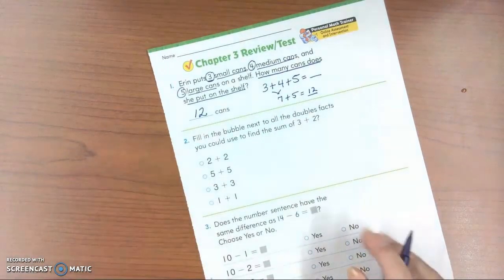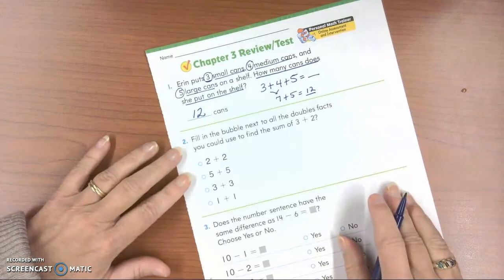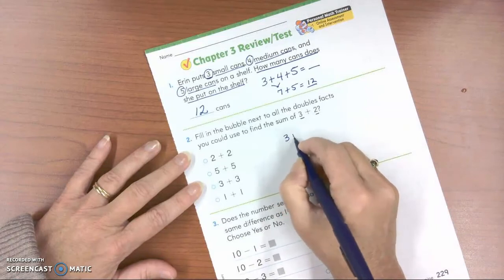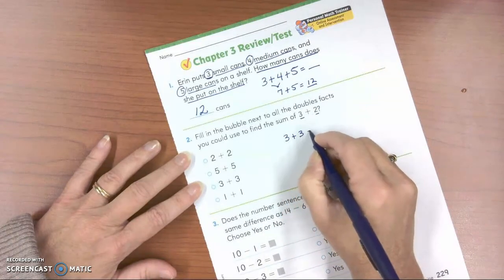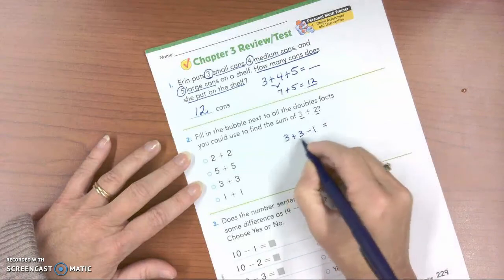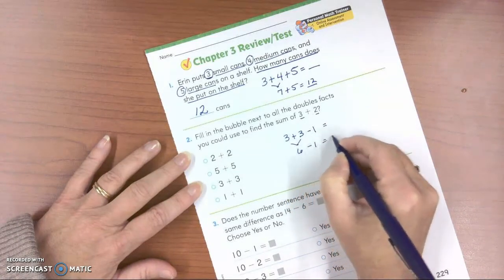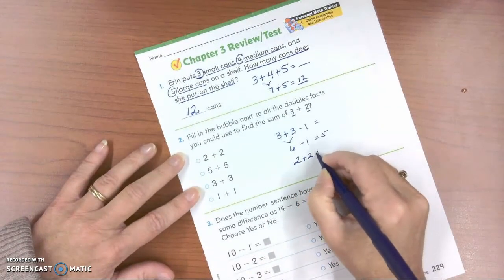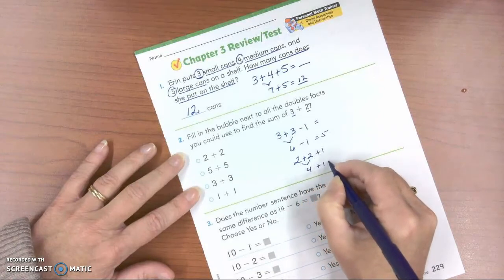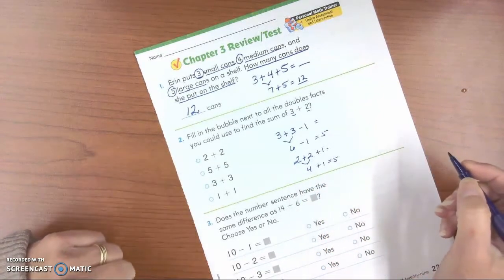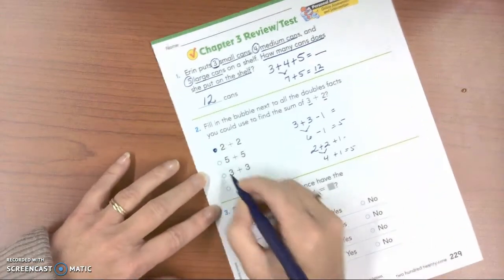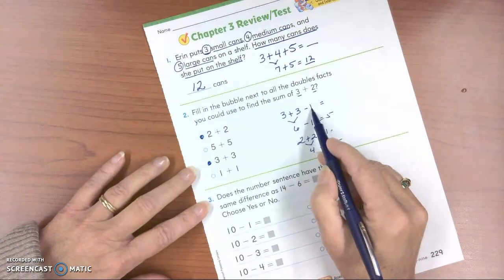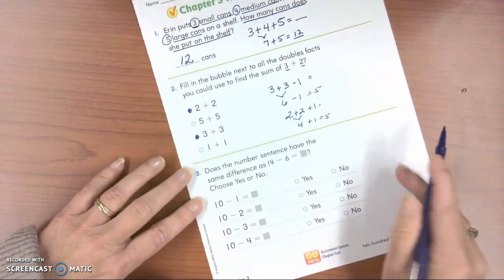Problem number 2. Fill in the bubble next to all the double stacks you could use to find the sum. So we have 3 plus 2. So we could say 3 plus 3 minus 1, which would give us the answer, because 3 plus 3 is 6, minus 1 is 5. Or we could say 2 plus 2 plus 1, and 2 plus 2 is 4, plus 1 is 5. Both of those give us the answer of 5. So we're going to say 2 plus 2 and 3 plus 3 are the double stacks. In this case, we're double stacked minus 1. Here, double stacks plus 1.